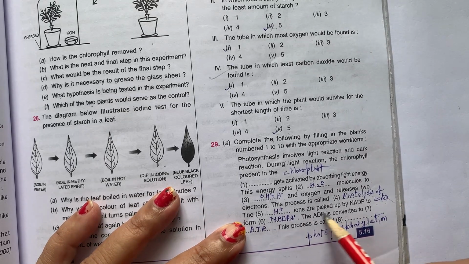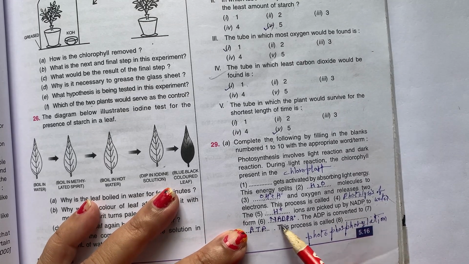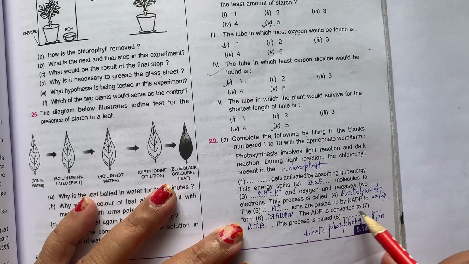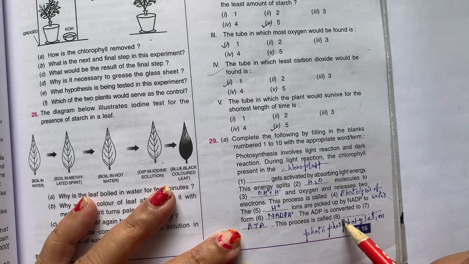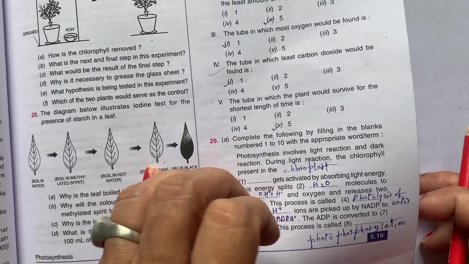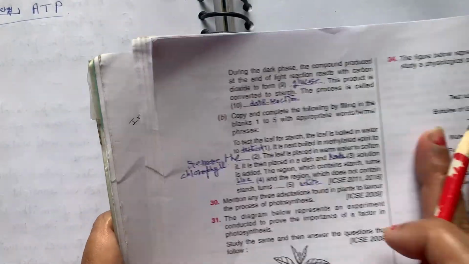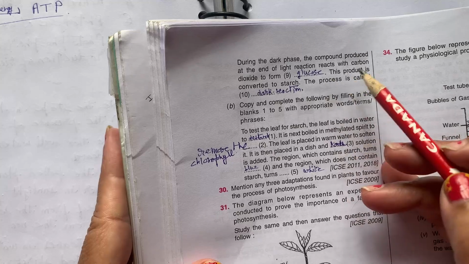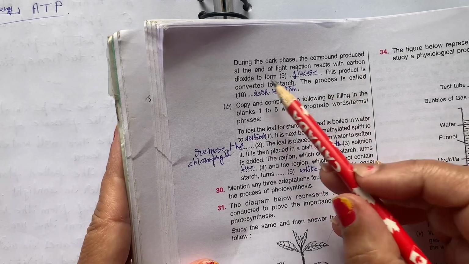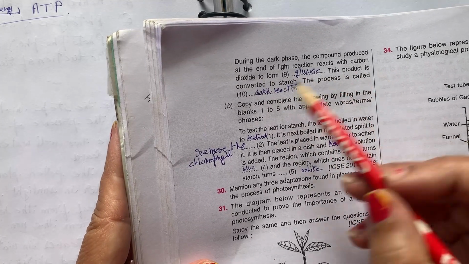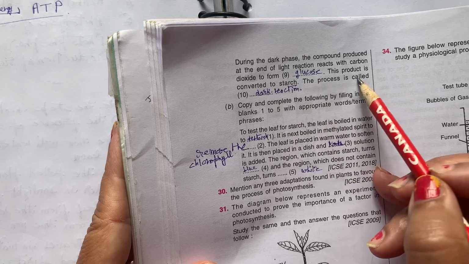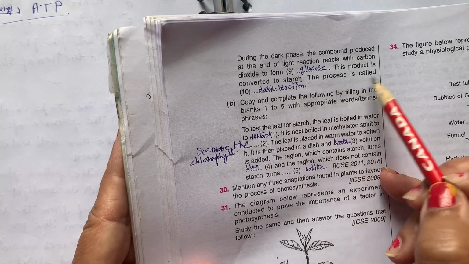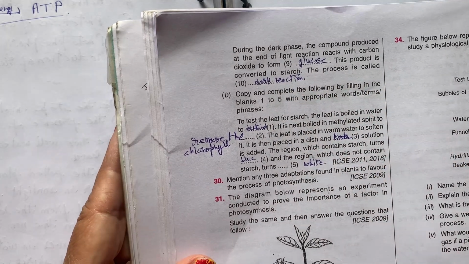The hydrogen ions are picked up by NADP to form NADPH. The ADP is converted to ATP. This process is called photophosphorylation. During the dark phase, the compound produced at the end of light reaction reacts with carbon dioxide to form glucose. This product is converted to starch. This process is called dark reaction.